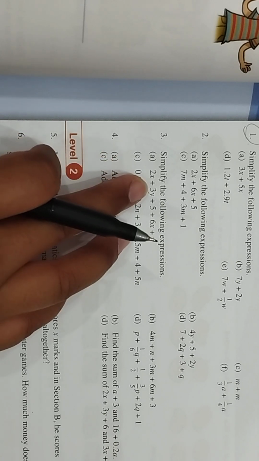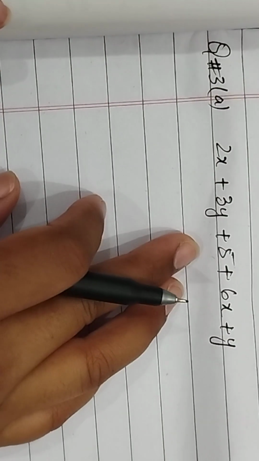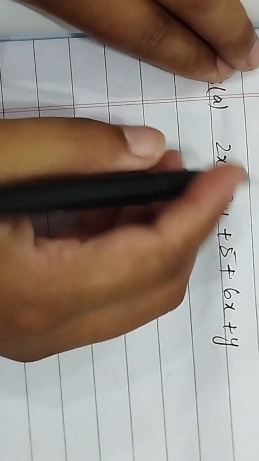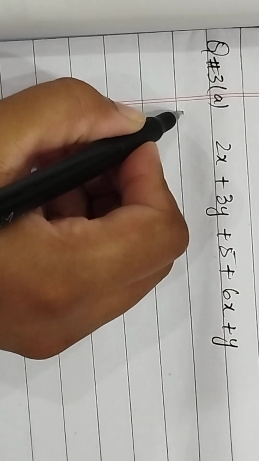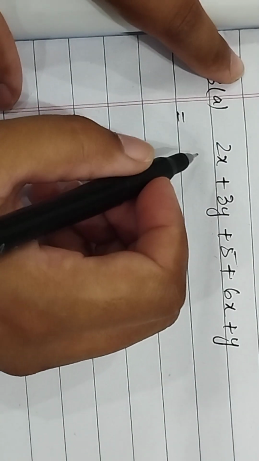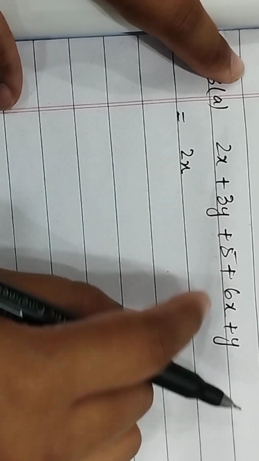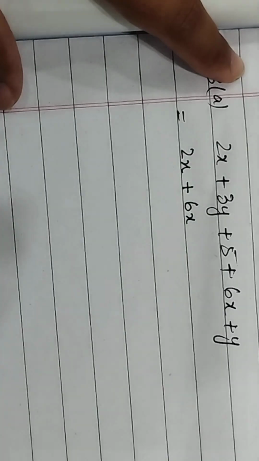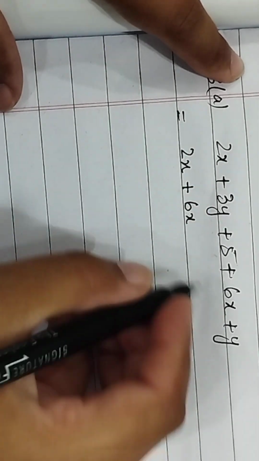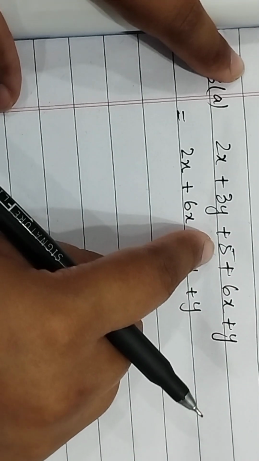I am going to solve part A, and you are going to solve the related questions in the summer pack. I have written the question on the paper already, so let's start. First you arrange the terms with similar variables. I am going to write the terms with the x variable first. There is the first term 2x and the second one is 6x, and the sign is plus with it, so I am writing it. Next I arrange the y terms. So there is 3y plus y, and the last one is the constant, so I write it at the last.